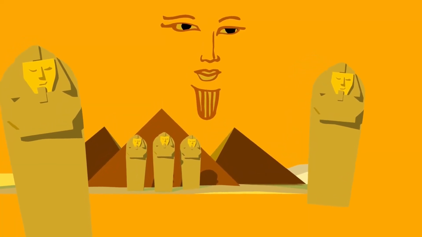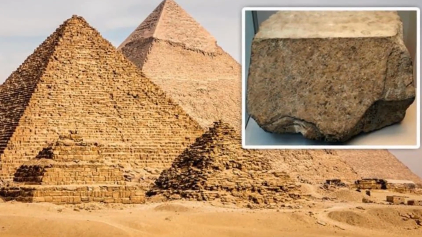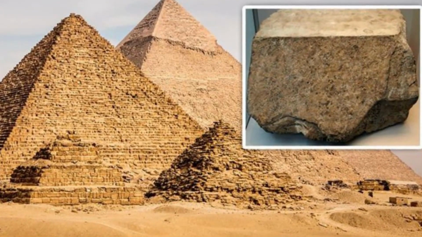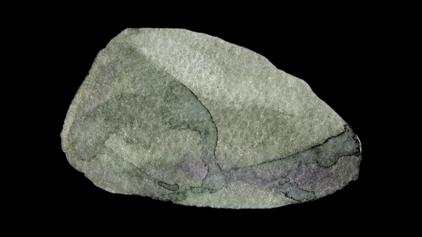The main materials used for the building of the pyramid were limestone blocks, which were cut from the nearby quarry and transported to the building site, and also granite, which was used for the doorways, the floor, and also the roof.